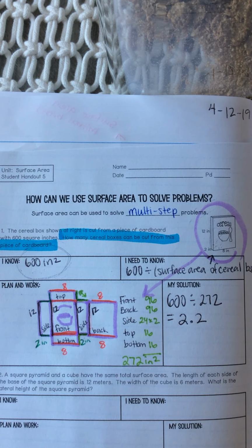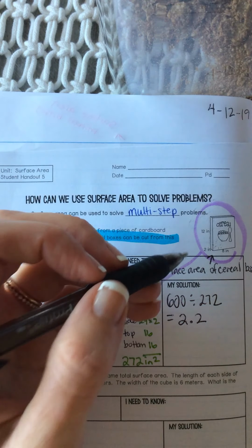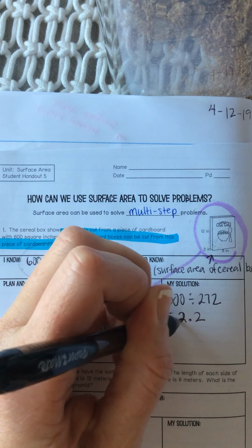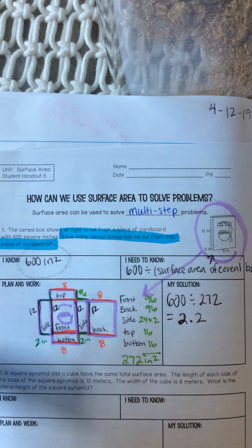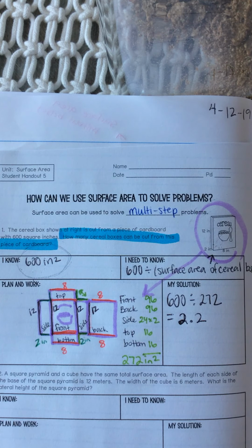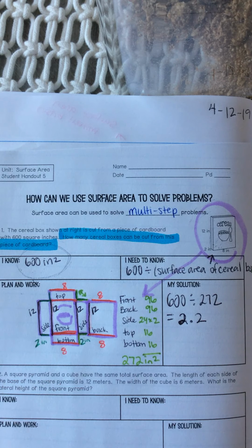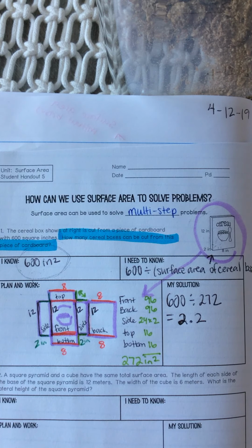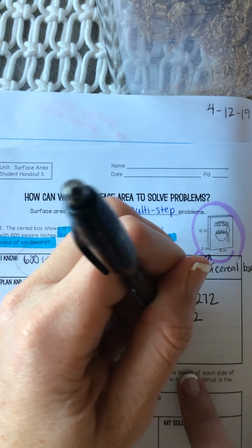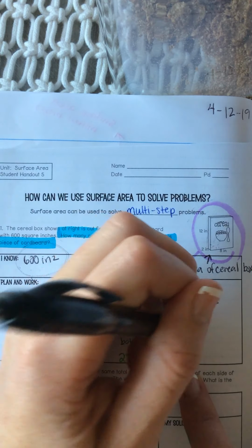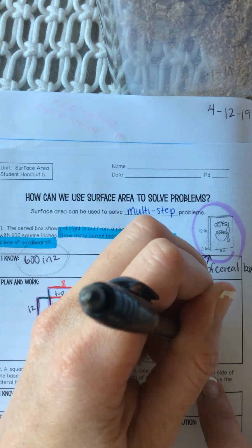Now, when you think about it in the real world, a manufacturing company isn't going to simply make 0.2 of a cereal box. So we actually have to think in terms of whole numbers. If we were to round this number 2.2 to whole boxes of cereal, we'd actually have to round down to 2 because we don't have enough square inches to make a third cereal box. So we would actually have our final answer as 2 cereal boxes.